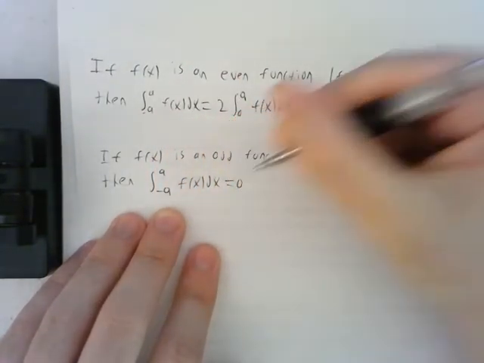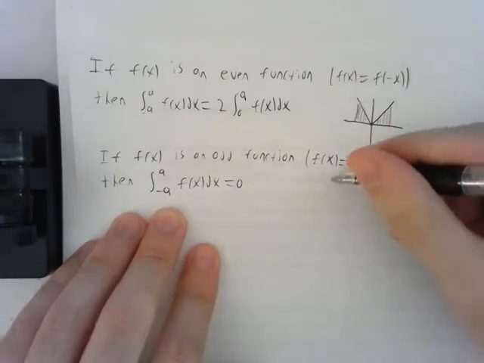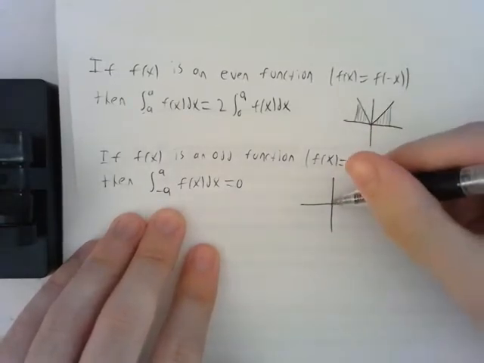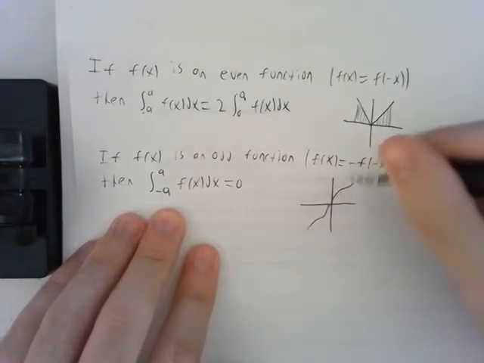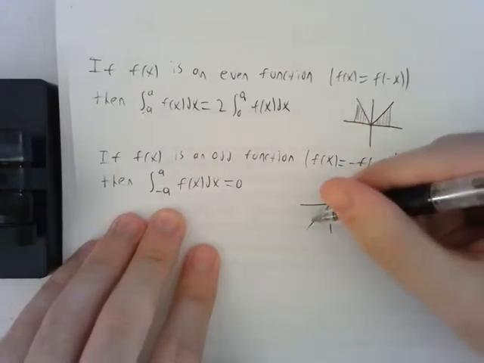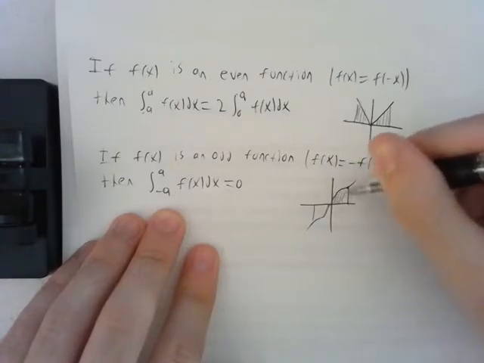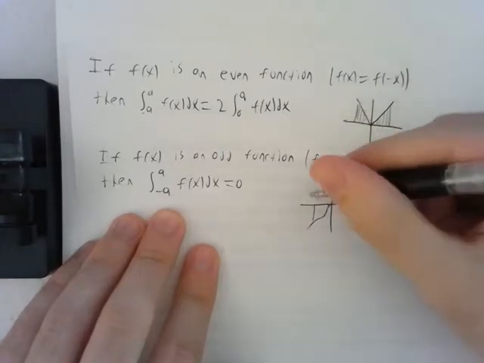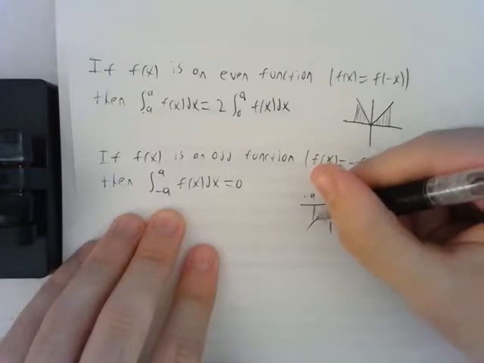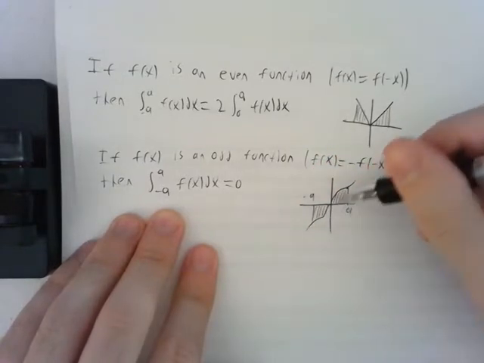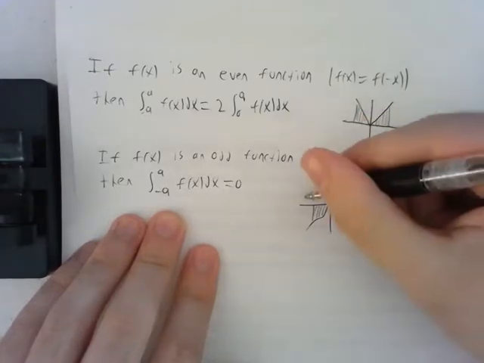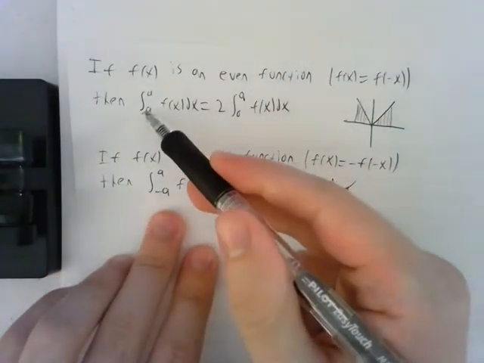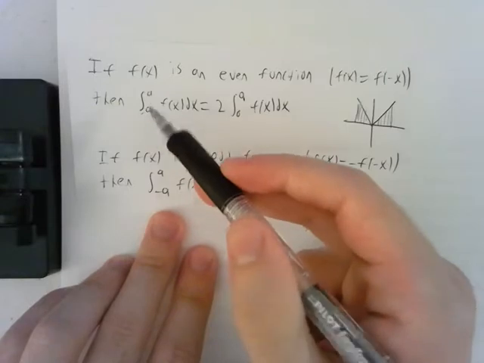The reason for this is that these sorts of functions have a symmetry like so, and therefore whatever area we have from 0 to a, the area from 0 to negative a will just be negative that area, so it'll cancel out and we'll get overall 0. So for both these properties, it's important that the interval we're integrating over is symmetric. It's from negative a up to the same value, positive a.